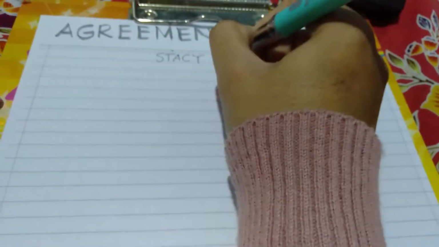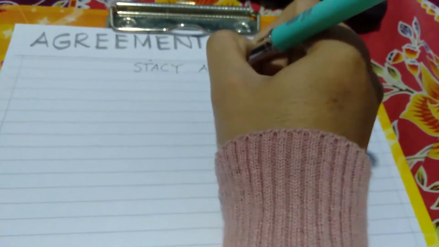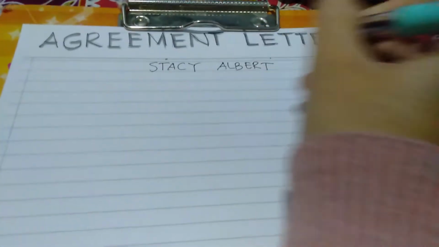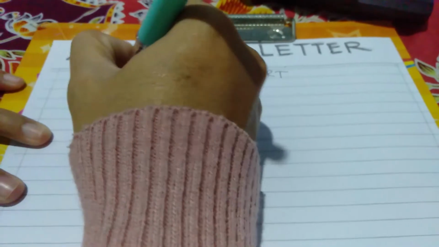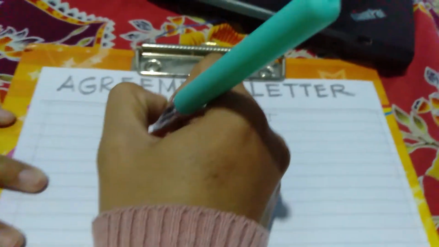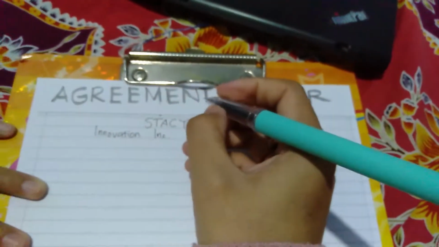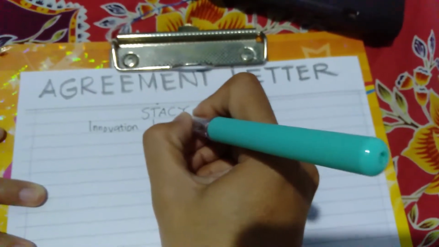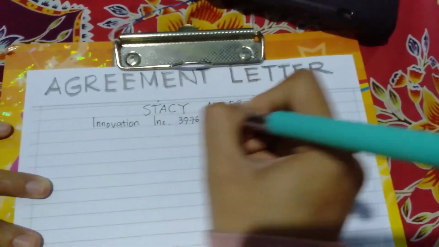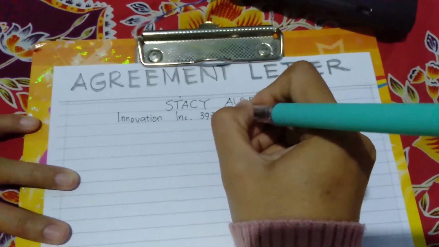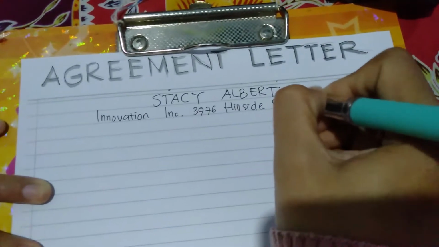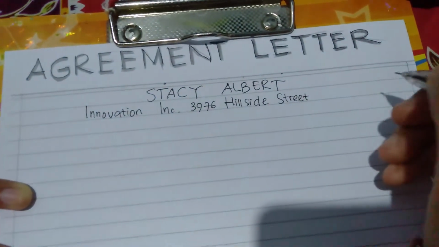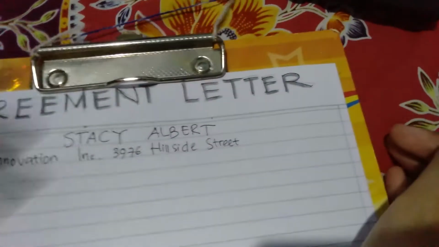It's glad to see you again, and today we are going to talk about the agreement letter. As always, the first chapter of your letter is about the details of your personal information. The first line, you have to write down your complete name with uppercase letters, for example, Stacy Albert. Or you can put them in the header. If you type it in Microsoft Word, you can put your personal information or contact details in the header.